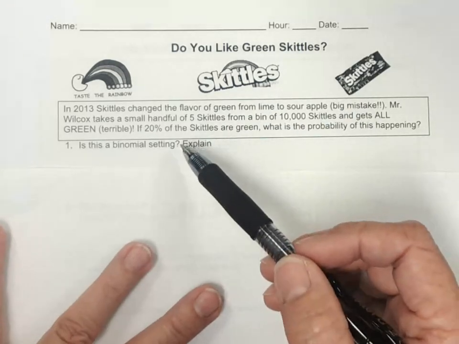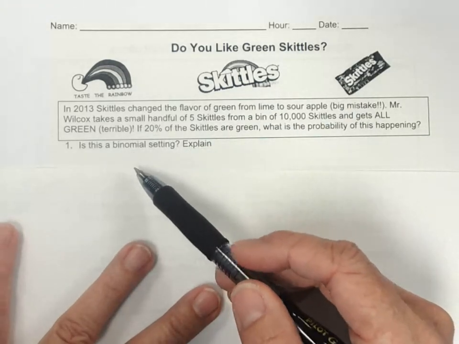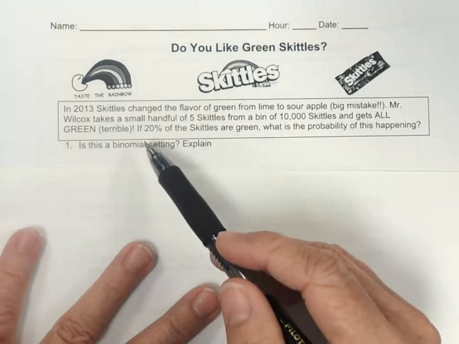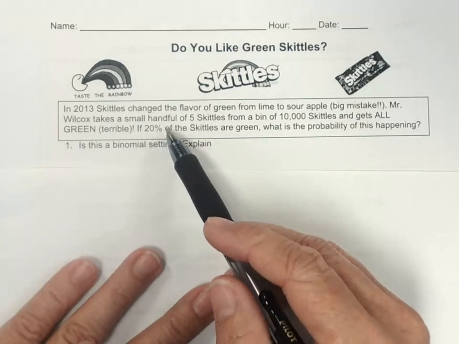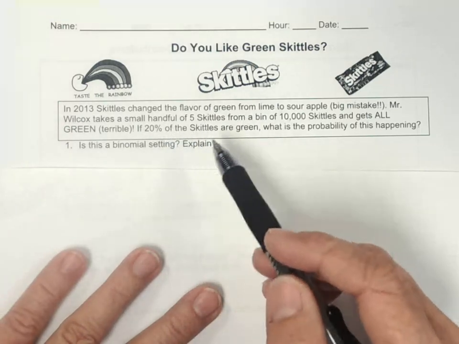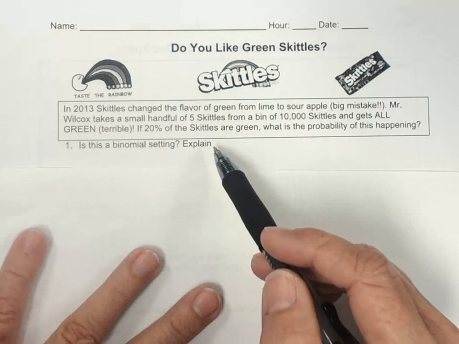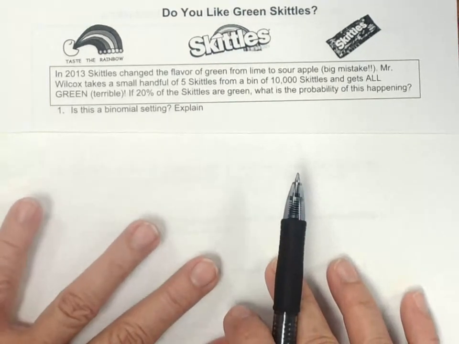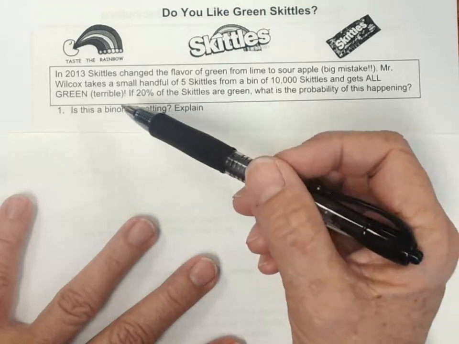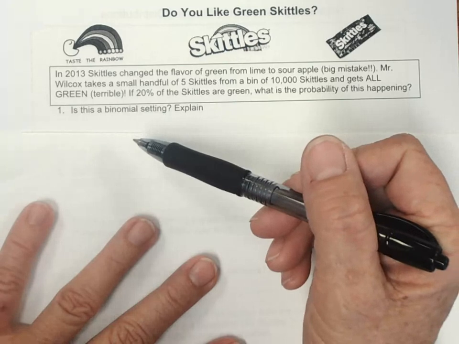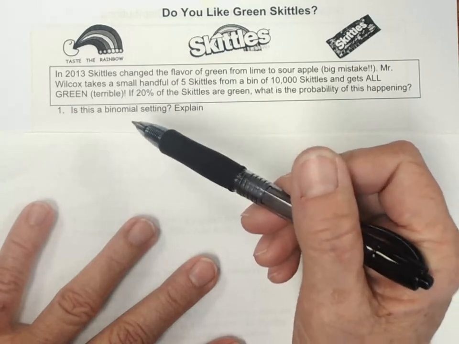Okay, so Skittles' parent company says that 20% of Skittles are green. And if someone were to take a small handful of 5 Skittles and all 5 were green, what is the probability of that happening? So first of all, we want to decide, is this a binomial setting? B is binary, so is there success? Success would be a green Skittle, failure would be a non-green. Is it independent?